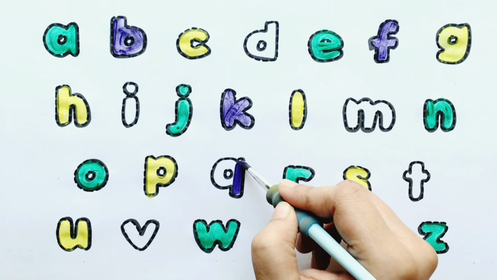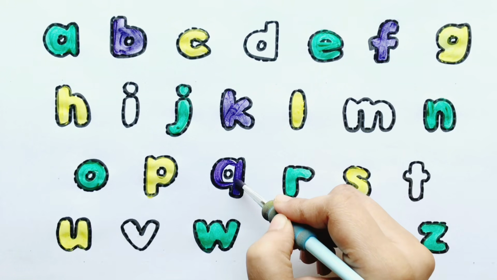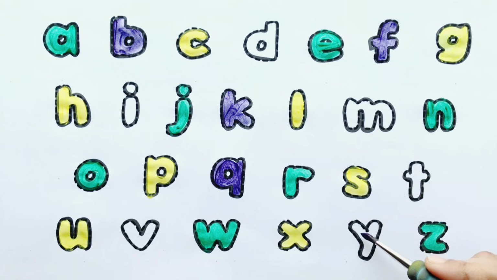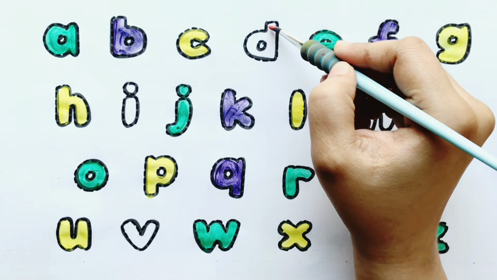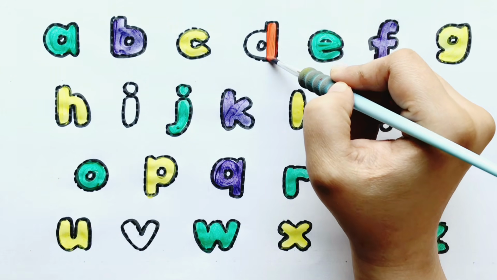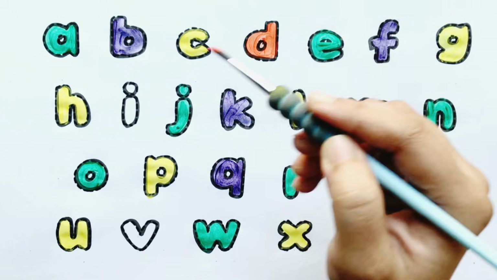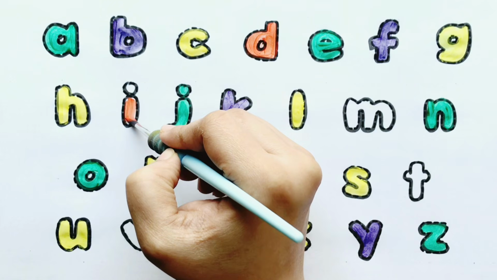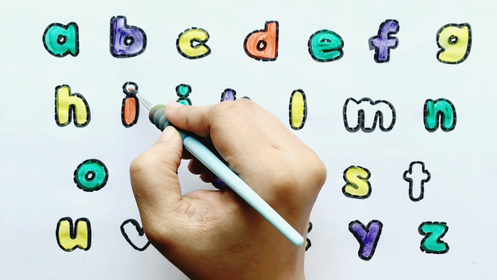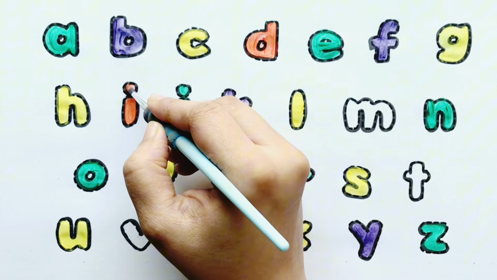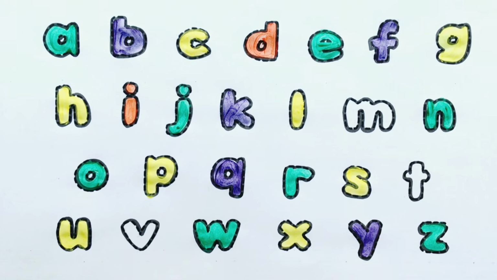Q for queen. A, B, C, D, E, F, G, Y for yo-yo. I, J, K, L, M, N, O, P. Orange color. R, S, D for dog. U, V, W, X, Y, and Z. I for ice cream. I know my ABCs. Next time, won't you sing with me?